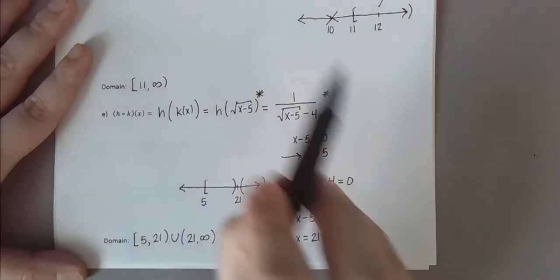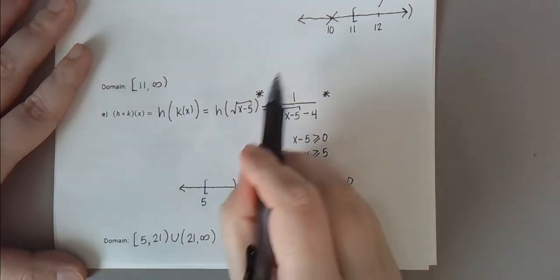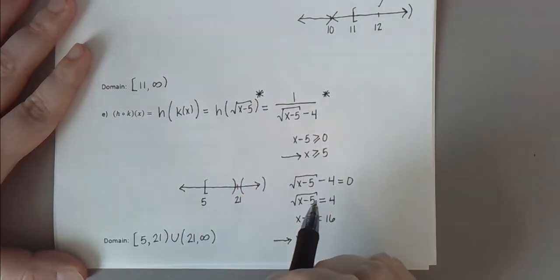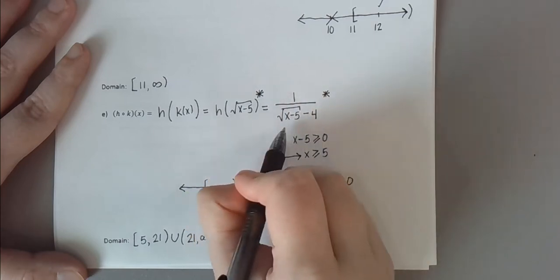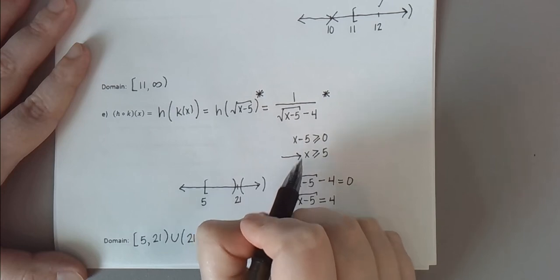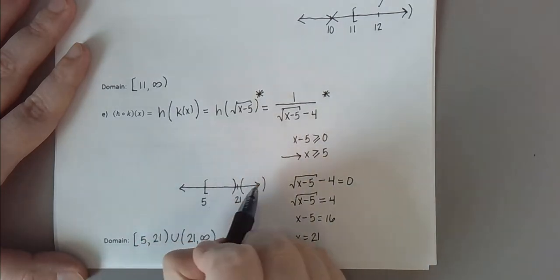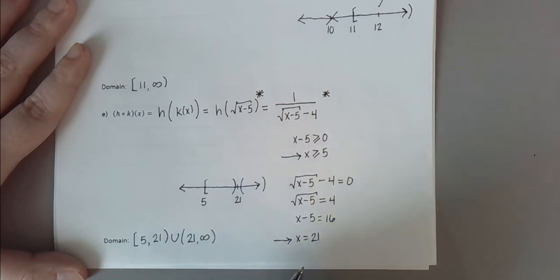So this particular example takes into account both of our issues with domain. So once you get to the very end, if you have a function like this, break it down. You have to think about the two different issues. The radical represents one issue, the denominator represents a different issue. Think about them individually, and then if it helps, maybe draw a picture to model how those restrictions are going to factor in and how they're going to work together.